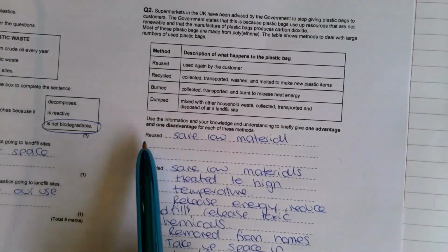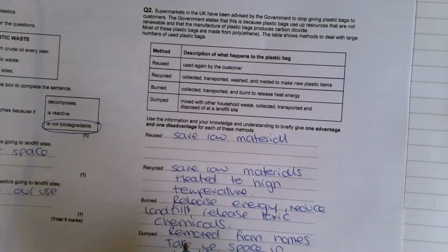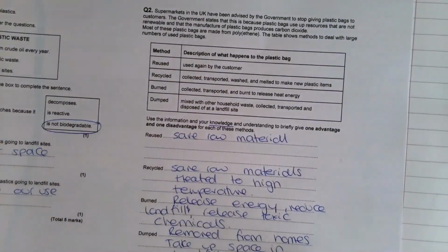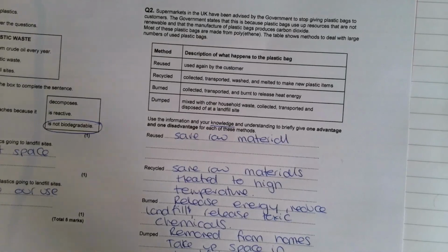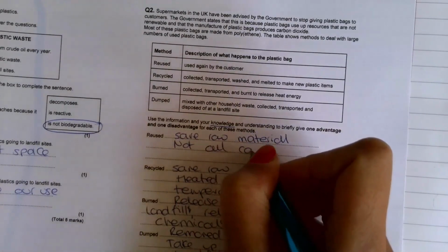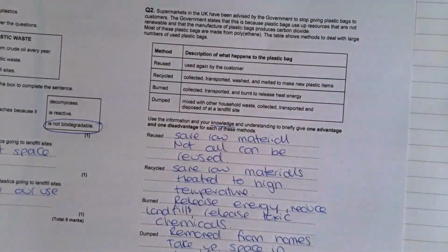Okay, so if we think about reuse, now in here, used again by the customer, doesn't really give us a disadvantage. So actually, this one we're going to have to use our knowledge of reusing. So when we looked at plastics, we thought about the advantage of it is that they last a long period of time, but a lot of these plastics are not meant to be used over and over again. So not all can be used. And you might think of some of the packaging some of your food comes in, like a crisp packet. You can't use that again, it has to be thrown away. So not all plastics can be reused.